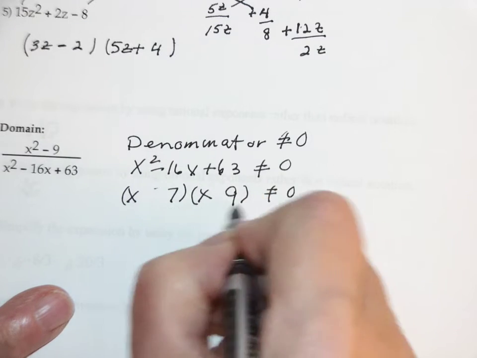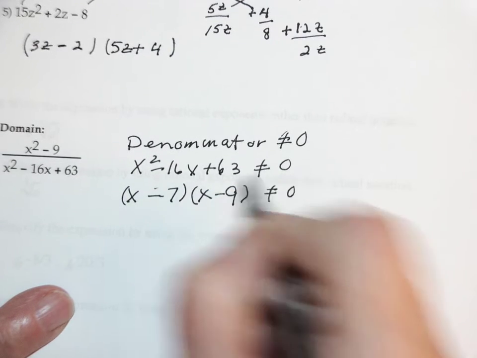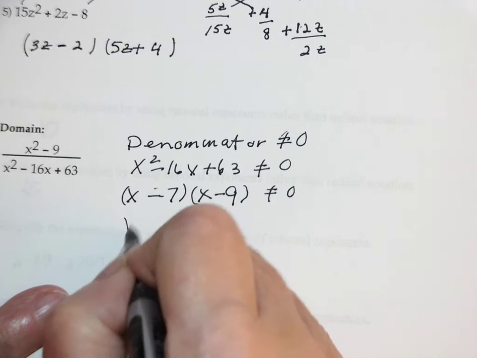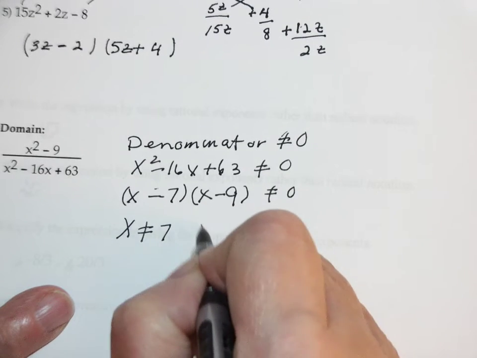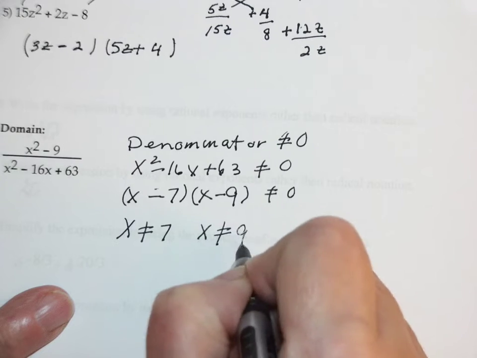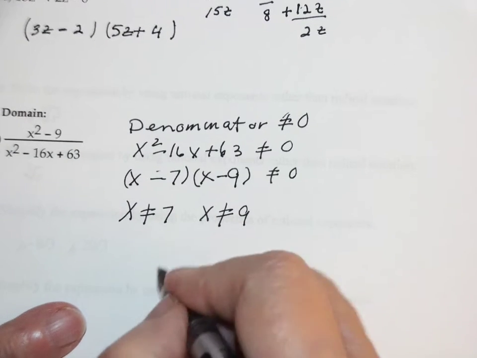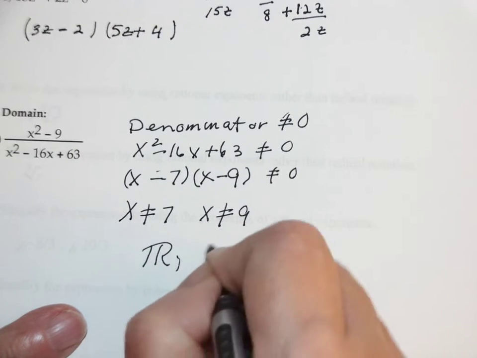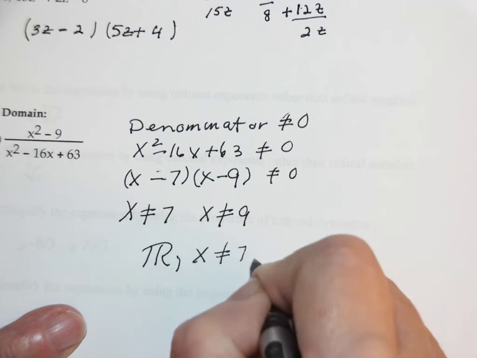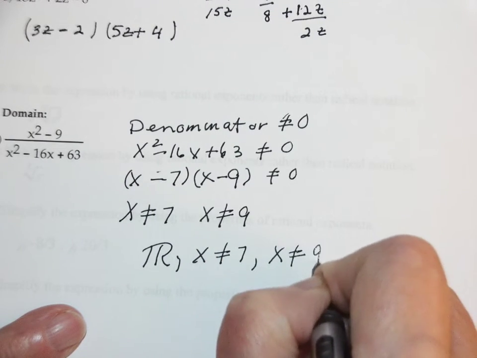Well, these two add to 16, so these are both minus. So that x can't be 7 and x can't be 9. So lots of times we'll write this as all real numbers. X can't be 7, x can't be 9.